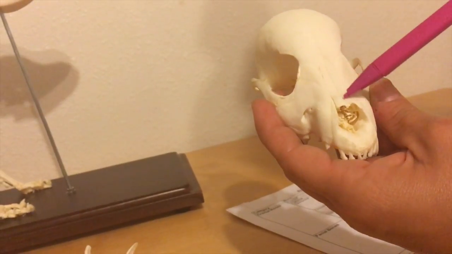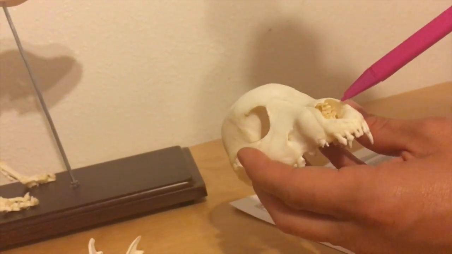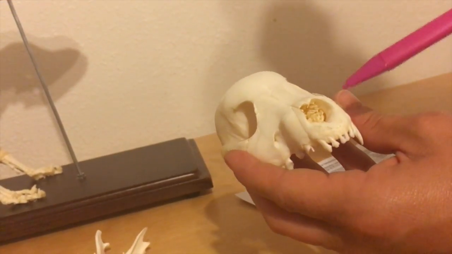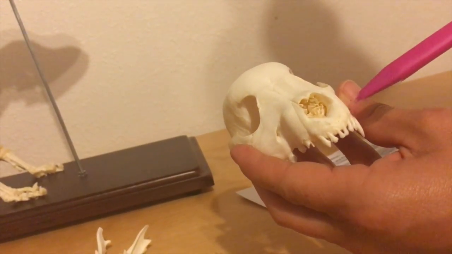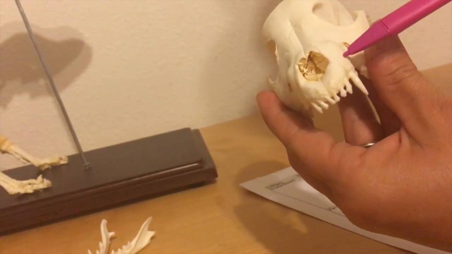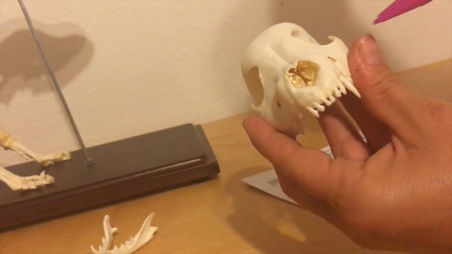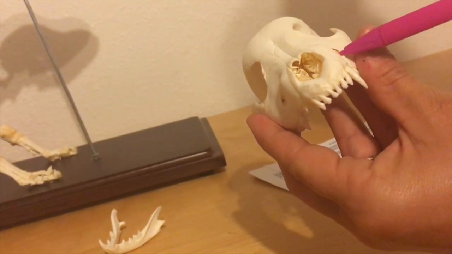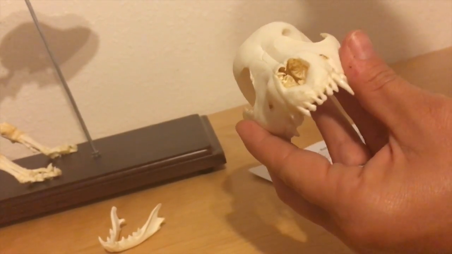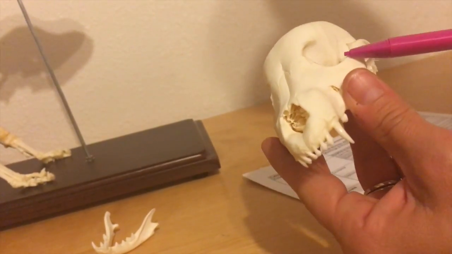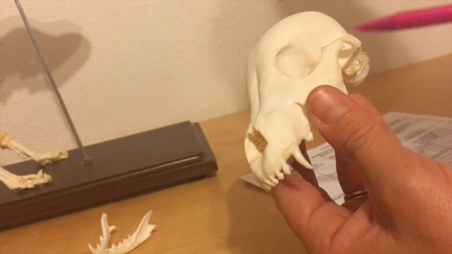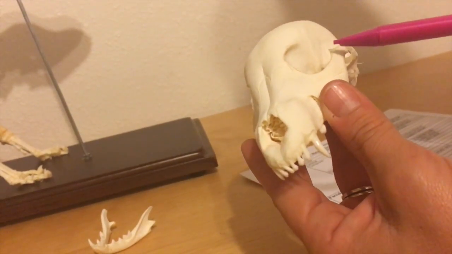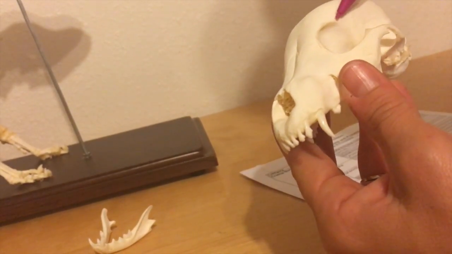These are the nasal bones and the turbinates. This is the incisive bone and the maxilla. This is the infraorbital foramen. And this is the zygomatic arch, the temporal process, and the zygomatic process is right here.